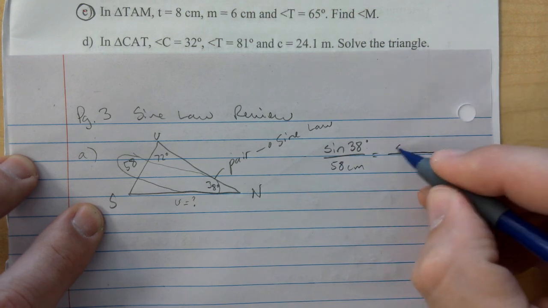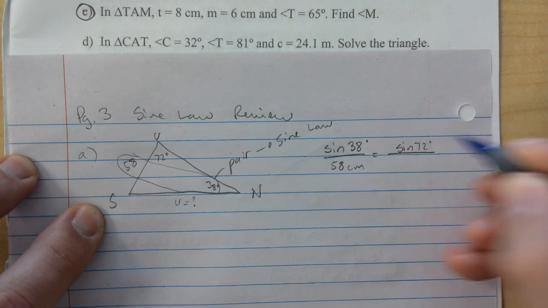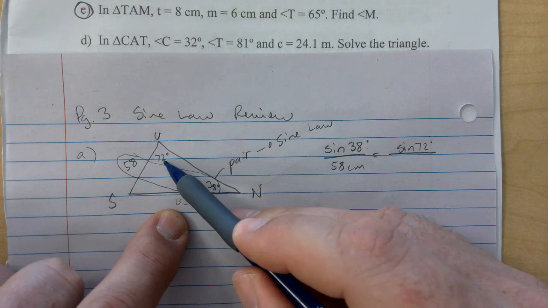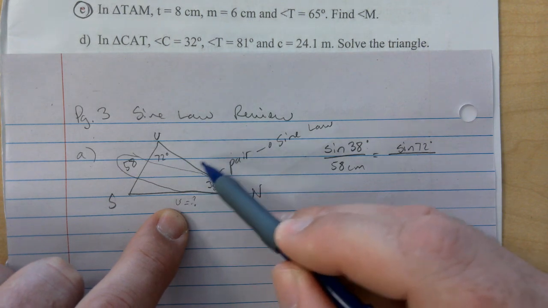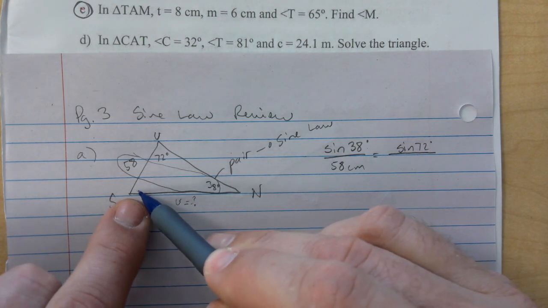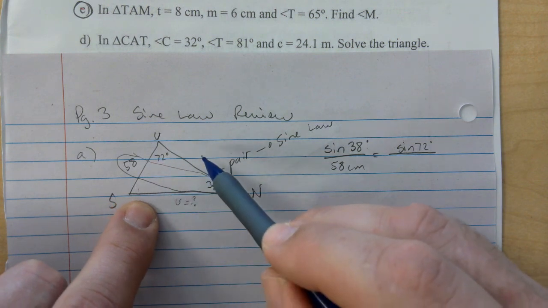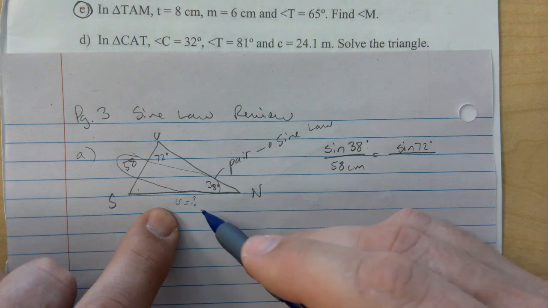And then it's sine of 72. They happen to ask for the side length that's across the given angle. If they had asked for S, you would have to find this angle first. And it's easy to do because you have 2 already. So you have to be careful what they're asking for.